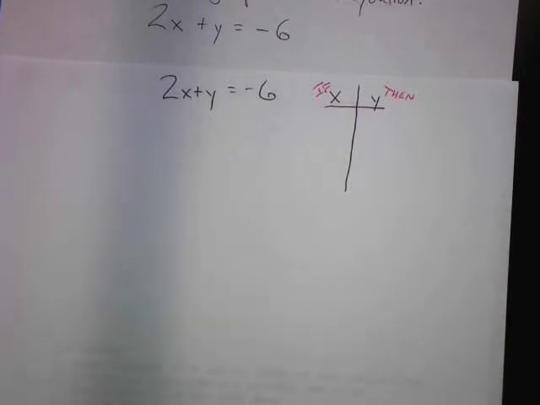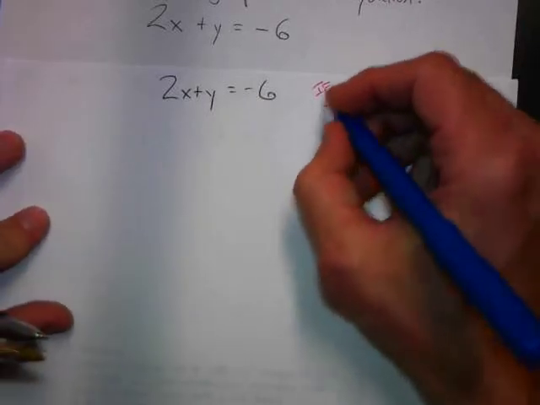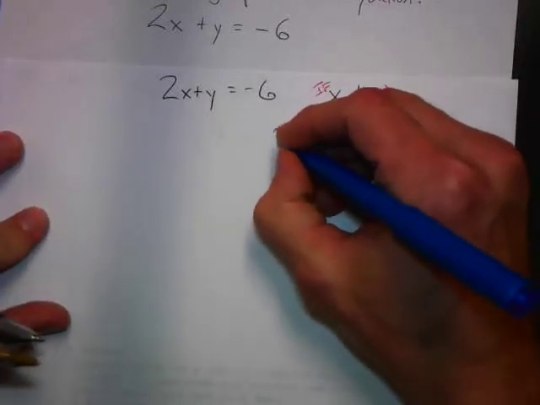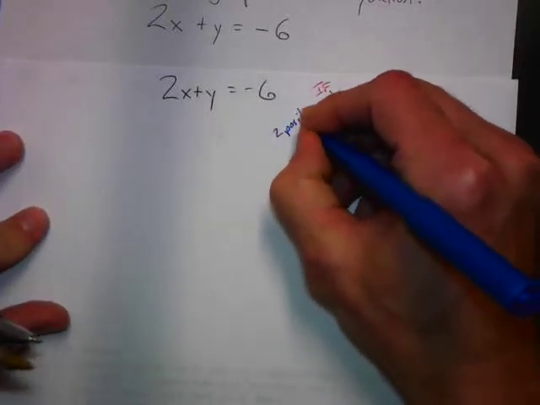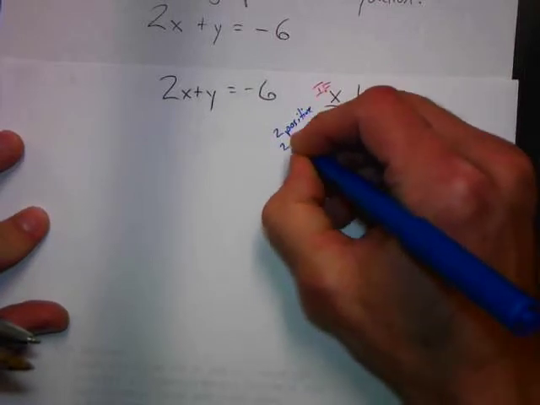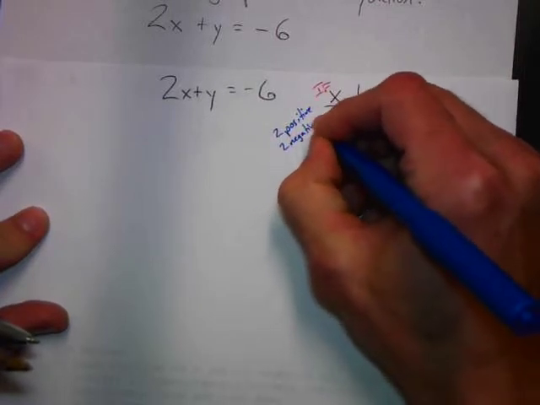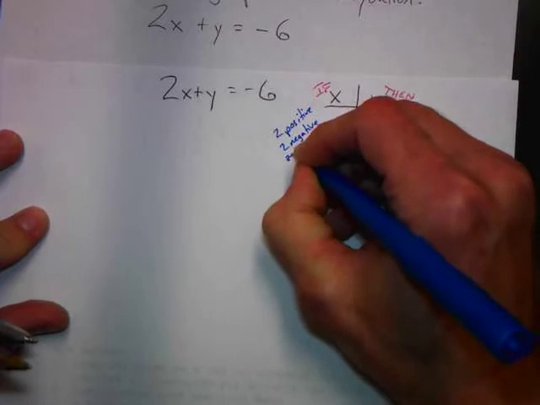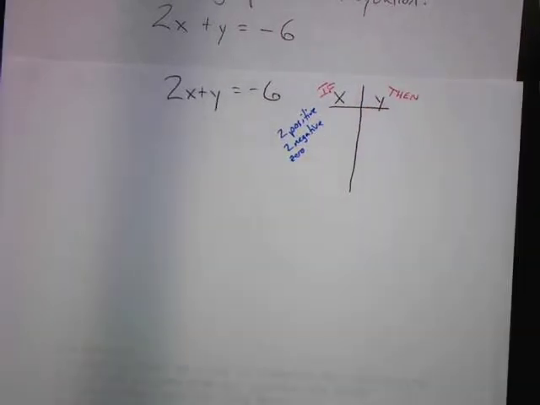Now, my rules for choosing x values, I would like 2 of the values to be positive. I would like 2 of the values to be negative. And I would like 0 thrown in there somewhere. Okay, so 2 of the values to be positive, 2 of the values to be negative, and I would like 0 thrown in there somewhere. So that's what we can do.